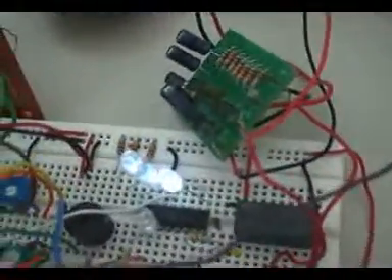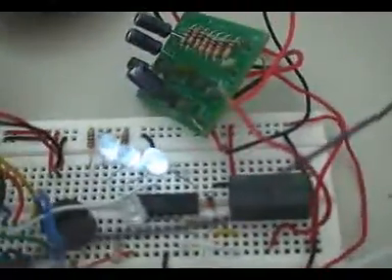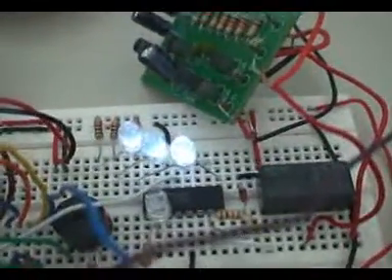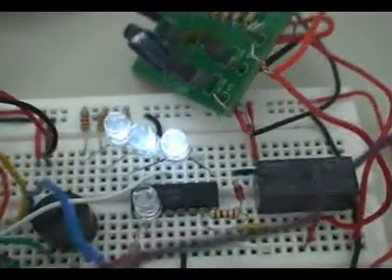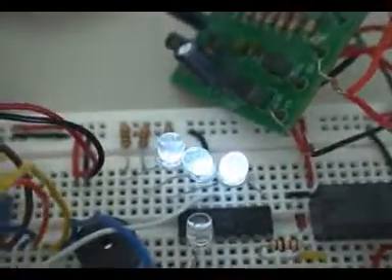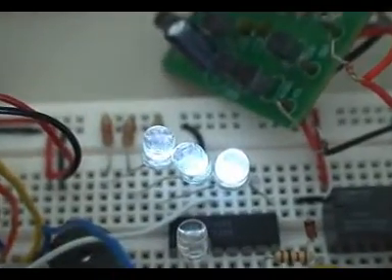So please look carefully as I shoot my hands over this LED display.